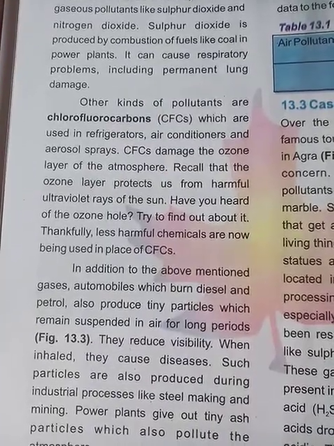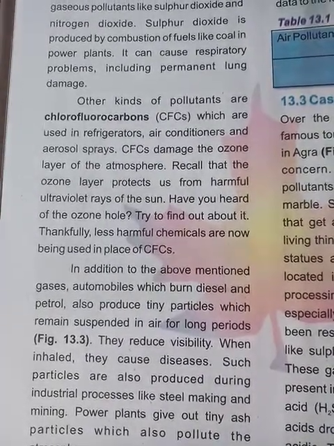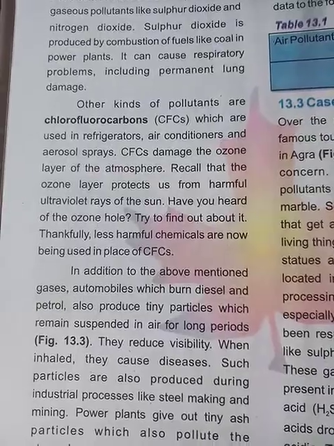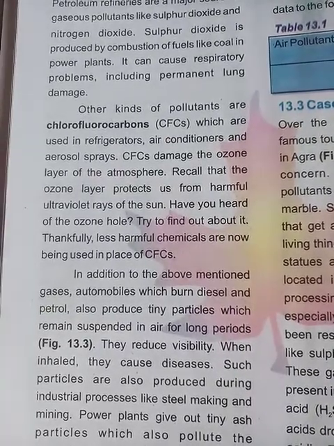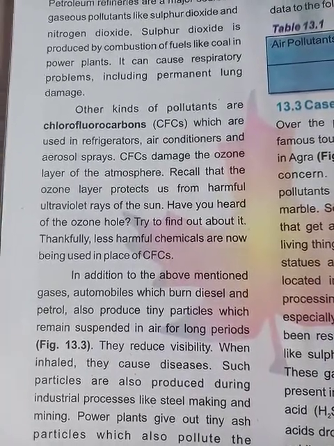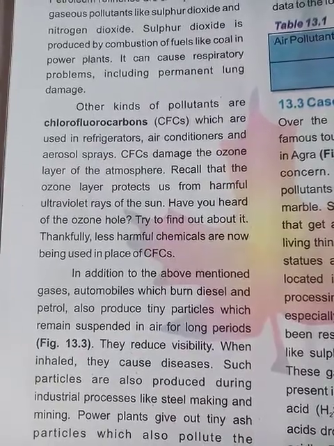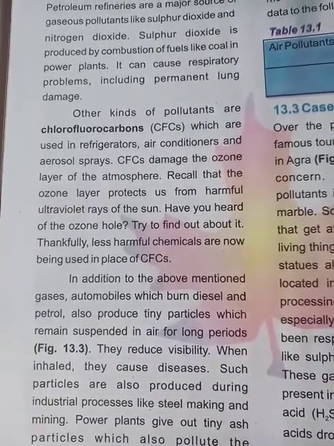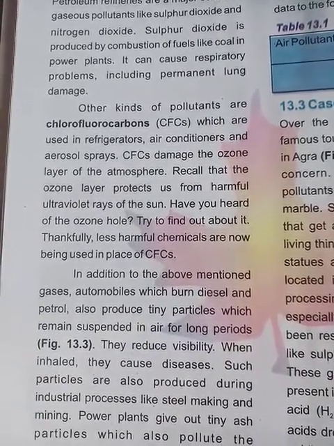So the ultraviolet radiations which come from the sun are absorbed by the ozone layer, but this ozone layer is getting thinner day by day due to these chlorofluorocarbons.